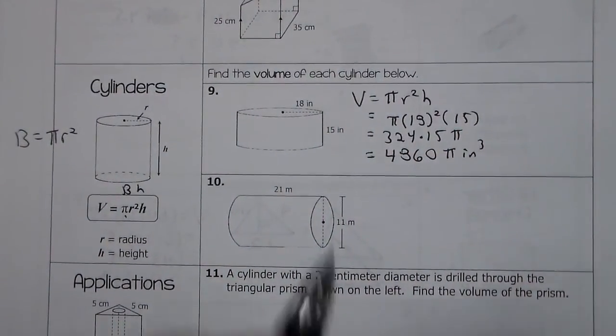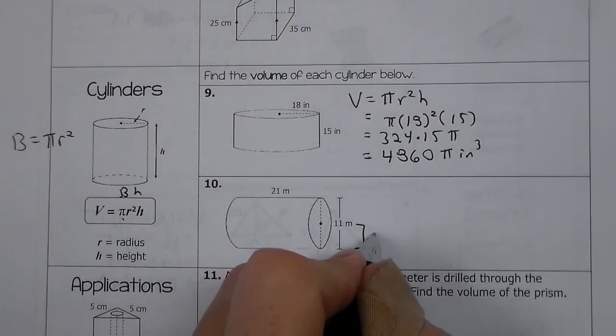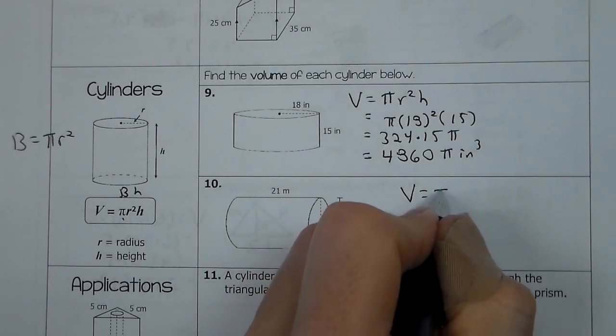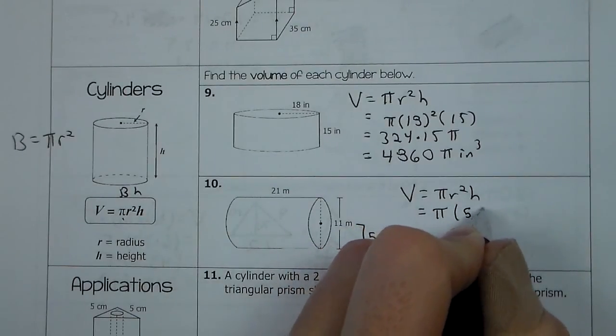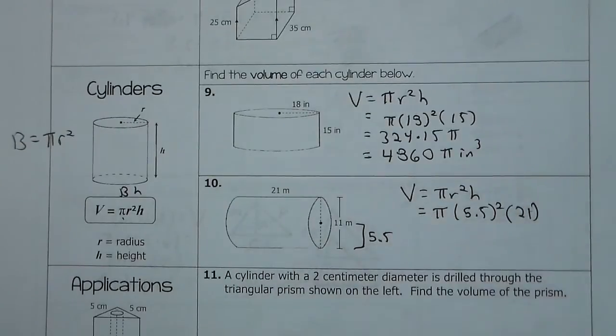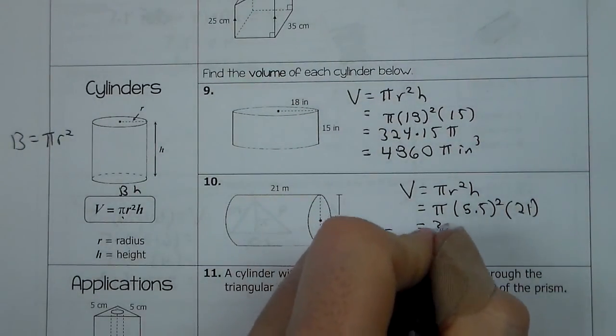Now, number 10, we've changed it a little bit. 11 is the diameter. We need the radius, so that's 5.5. So we're going to go, volume is pi r squared times height. So that's pi times 5.5 squared times 21. 5.5 squared is 30.25.